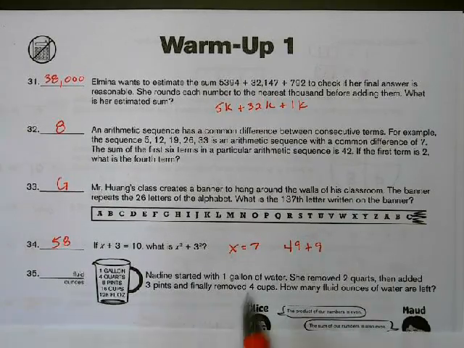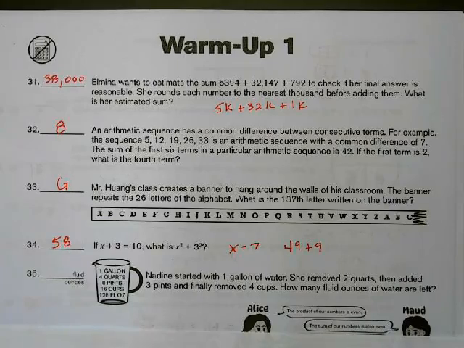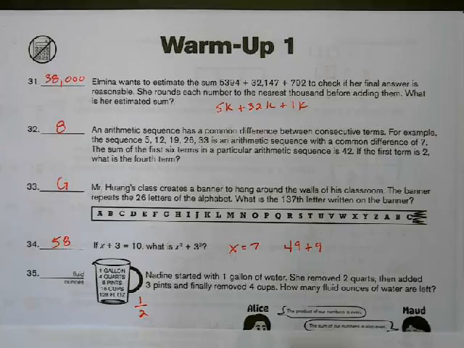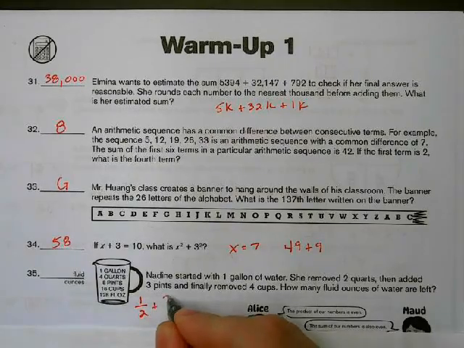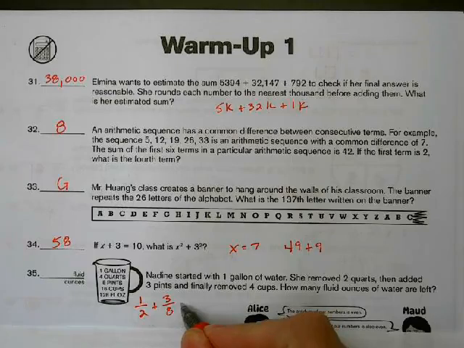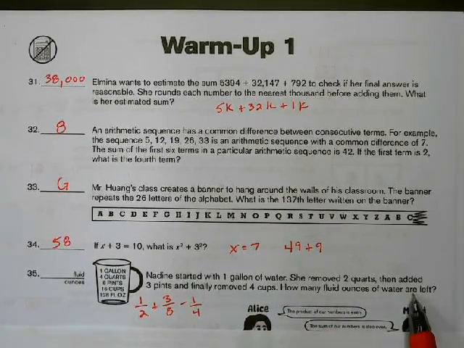Nadine started with 1 gallon of water. She removed 2 quarts. And over here it says 4 quarts is a gallon. So what does she have? She has half a gallon right now. All right, then she added 3 pints. There's 8 pints in a gallon, so she added 3/8. And finally, remove 4 cups. 4 cups, there's 16 cups in a gallon, so she removed 1/4. How many fluid ounces of water are left?